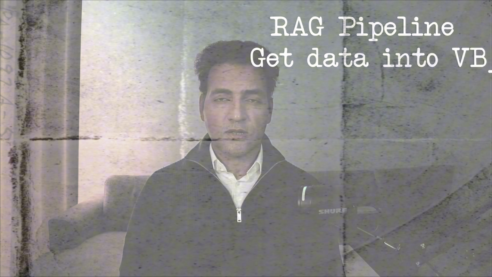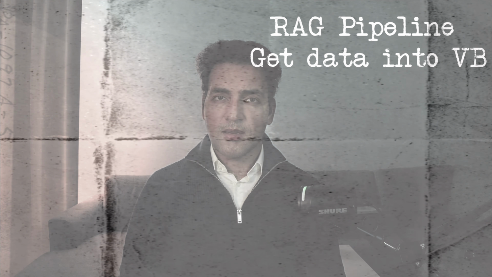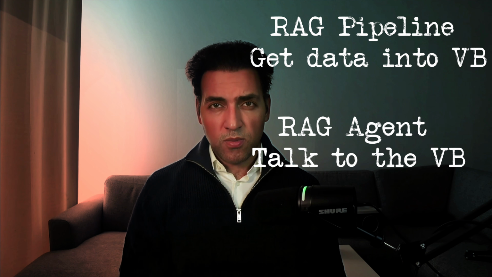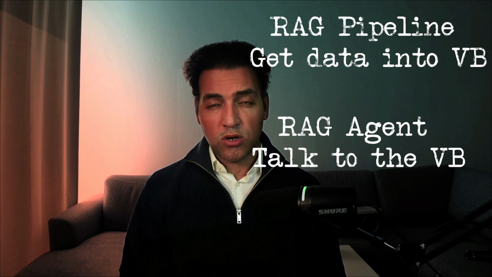In order to set up a vector database for our AI agent, we need to set up two different things. Number one, a RAG pipeline, to get data into the vector database. Number two, a RAG agent to talk to the vector database. We will build all of that in the n8n automation system.